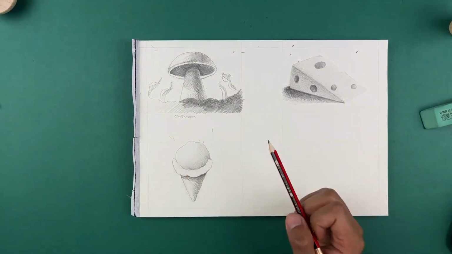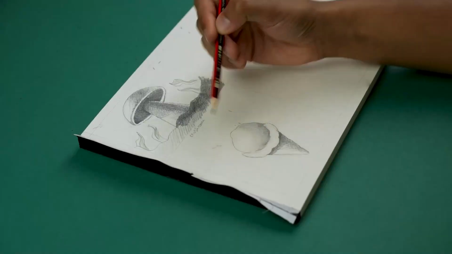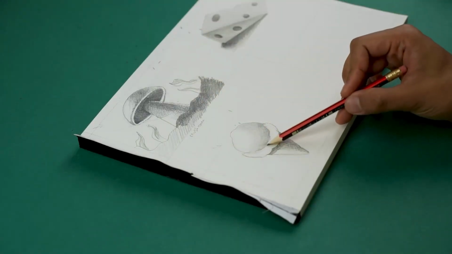And now for this bottom section. So because we've got our light source coming here, this section here is going to be quite light, but then after this it's going to fall off.